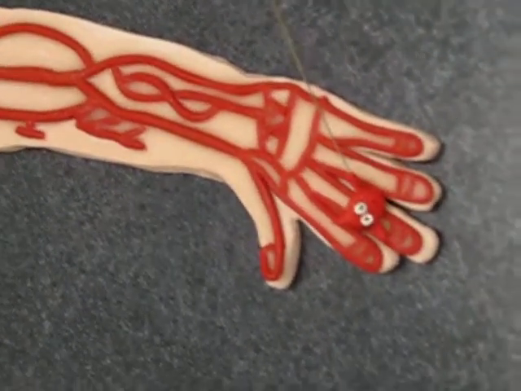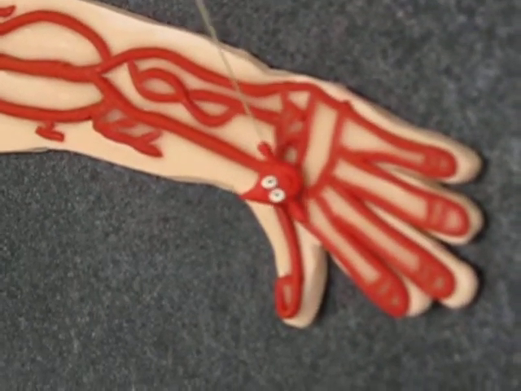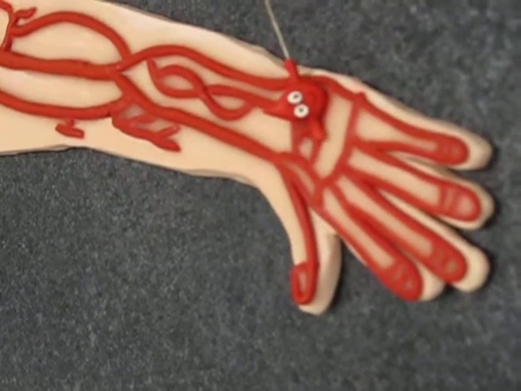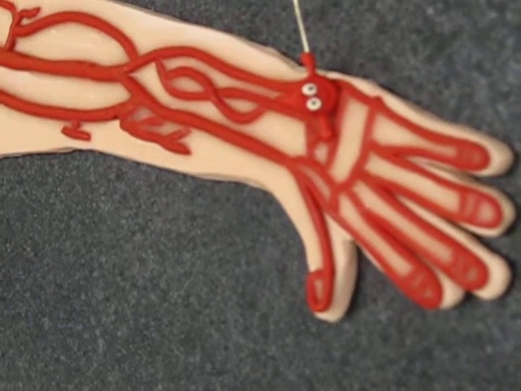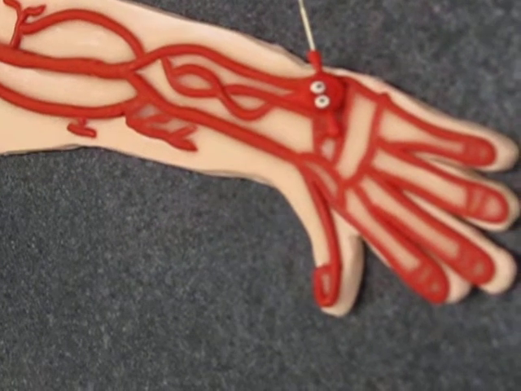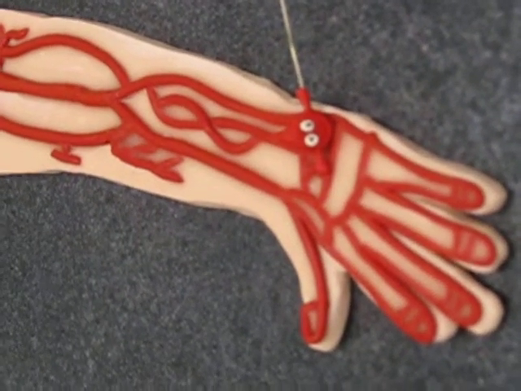The deep palmar arch is formed predominantly from the radial artery and contributes to supply of the thumb and lateral side of the index finger. The superficial palmar arch is formed predominantly from the ulnar artery and mainly supplies the medial side of the index finger and the rest of the digits.